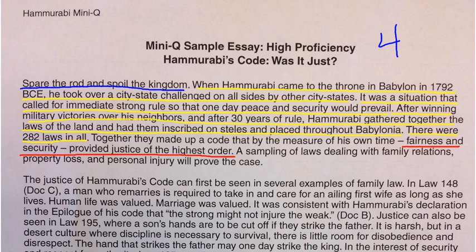And I'll read it again. Together they made up a code that by the measure of his own time, fairness and security, provided justice of the highest order. A sampling of laws dealing with family relations, property loss, and personal injury will prove the case. So this writer says in these two sentences that they believe that justice is a matter of fairness and security, or providing those things for a society, and says that Hammurabi's Code did provide justice of the highest order, which means they strongly feel that way.